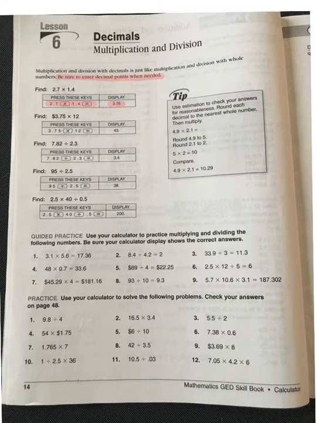So this is a money one, the next example. Remember, you don't have to do anything with that dollar sign. 3.75 times 12 equals, you should get 45.